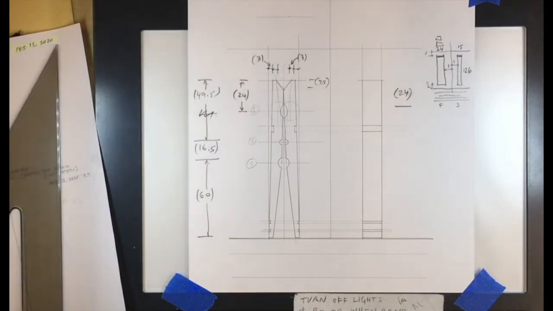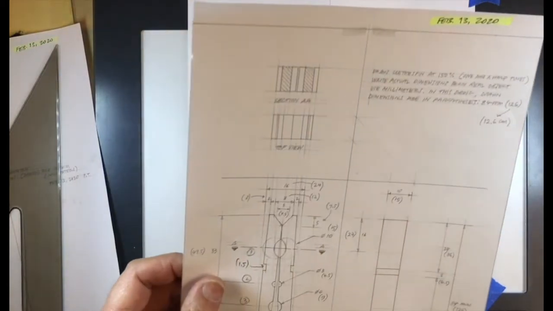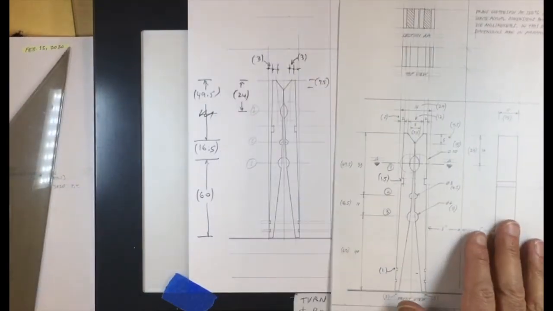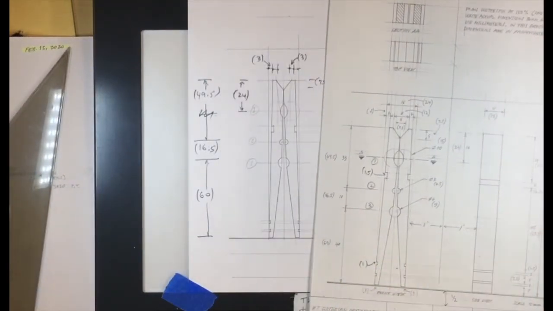How did I get this? Oh, I know what happened. Okay, I made a mistake. Oops. Yeah, that's why it looked funny. See, it's wrong. So I failed to scale it.